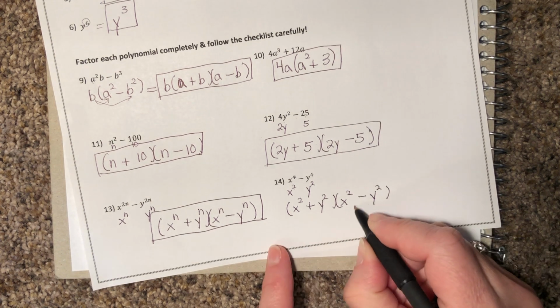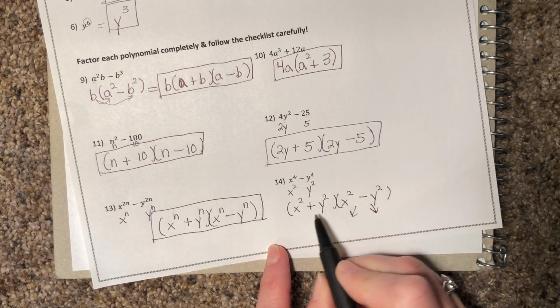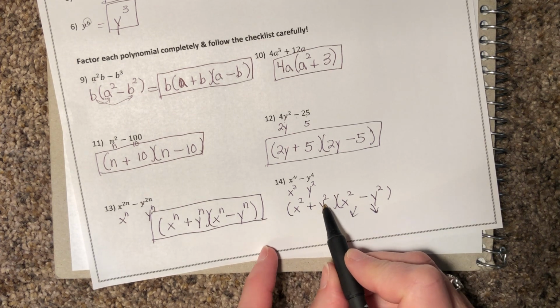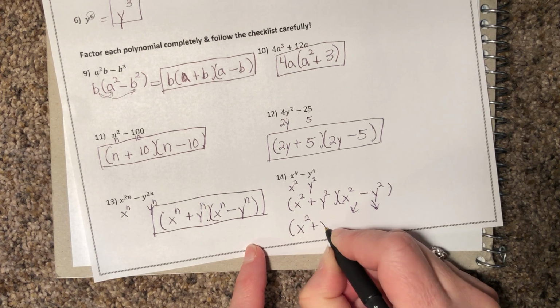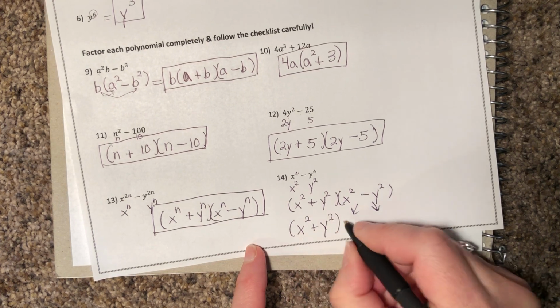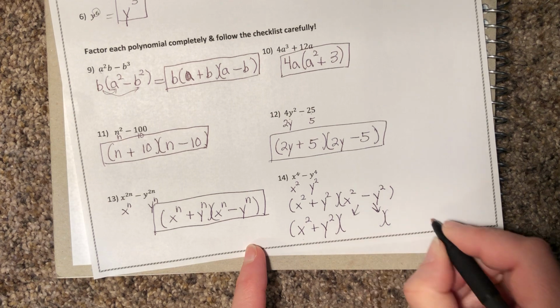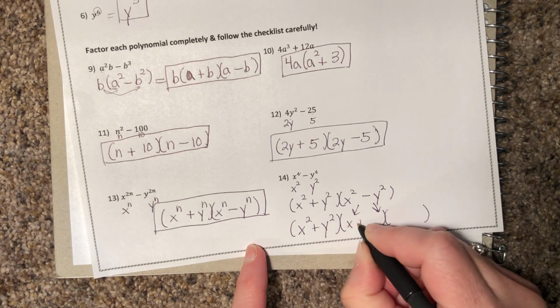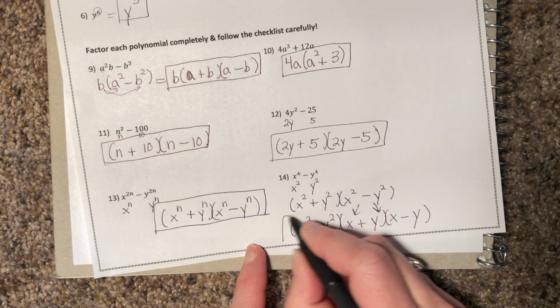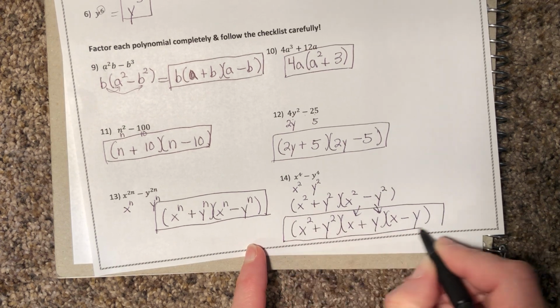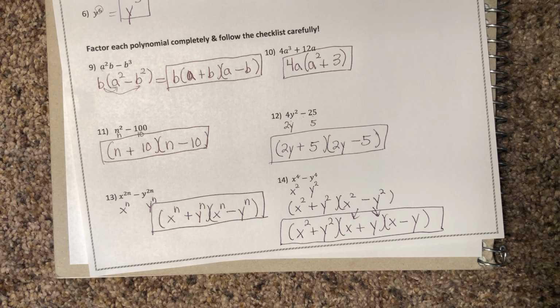So this piece is going to break down again. The first addition piece is just going to carry down and be part of your answer. So then I get x plus y, x minus y. All right, there you go.